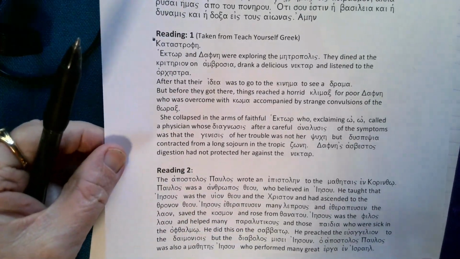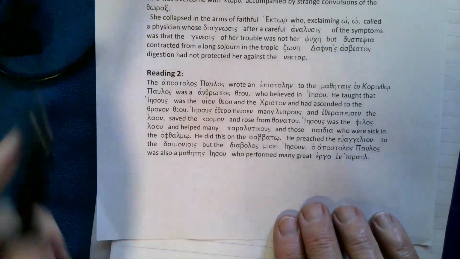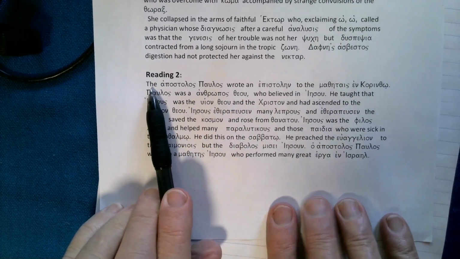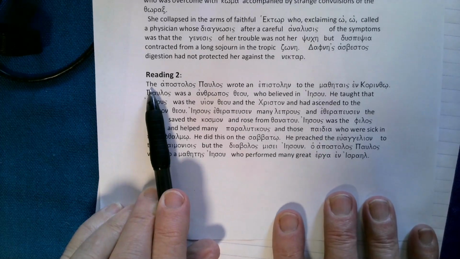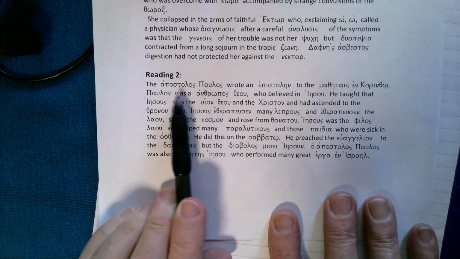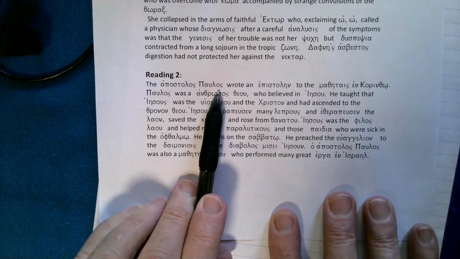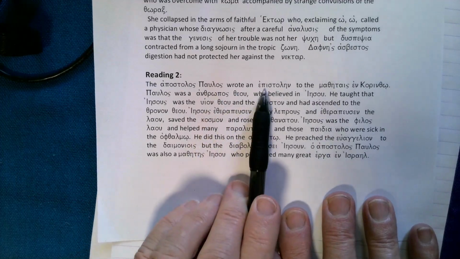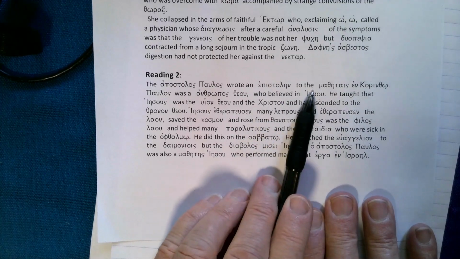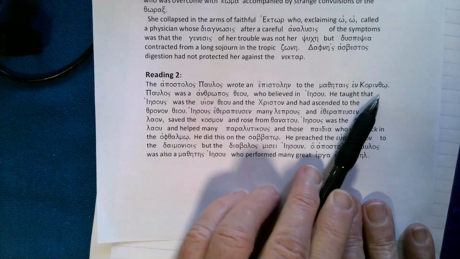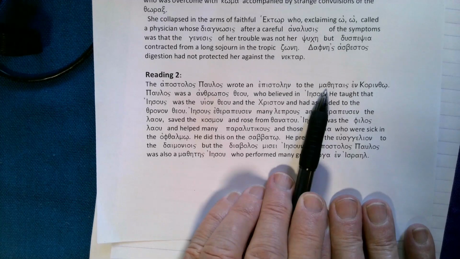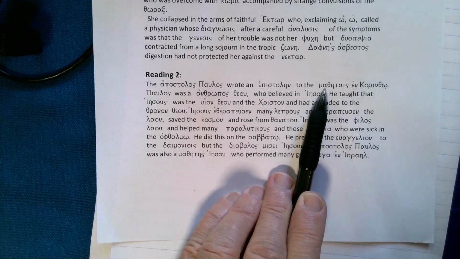I made up a little story here, again, just to get some more practice. This is more of a New Testament-y type story. So again, just to practice getting used to the alphabet. So the apostolos Paulos, the apostle Paulos, Paul, wrote an epistolan, wrote a letter to the Mathetais in Corintho. Mathetais is a word meaning the disciples. Literally means the students.